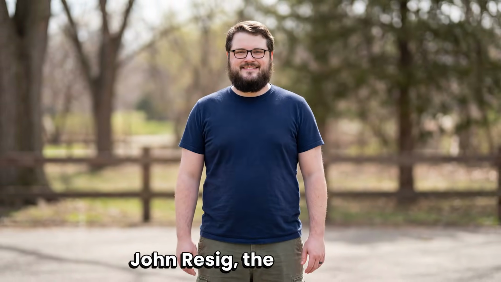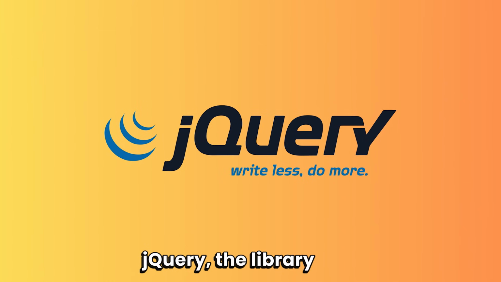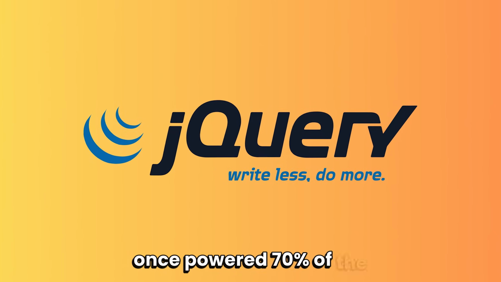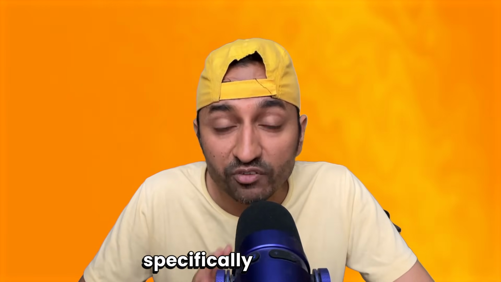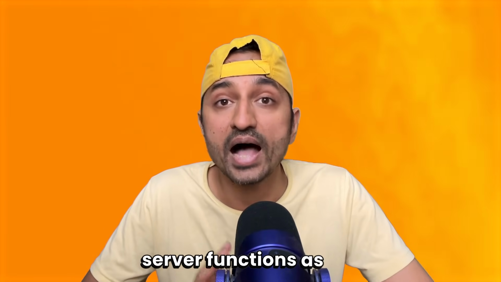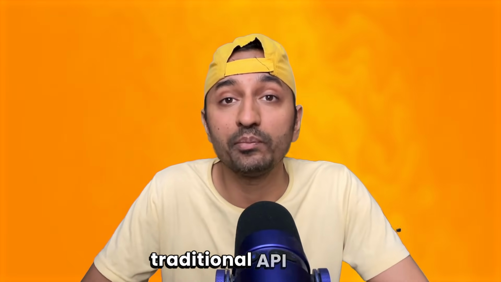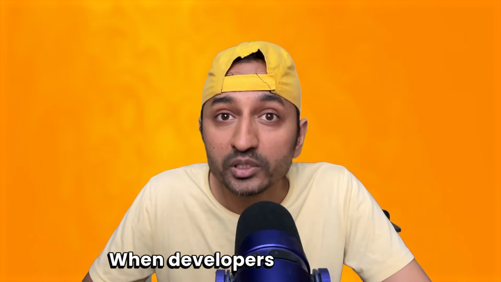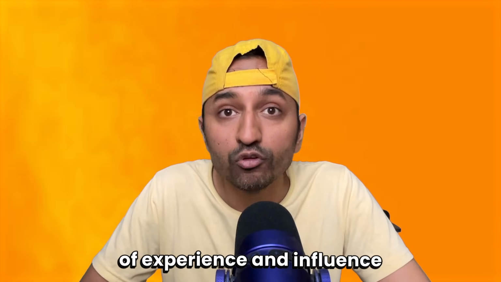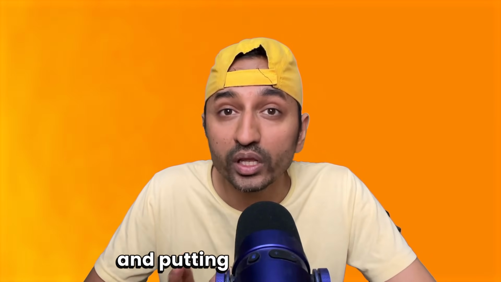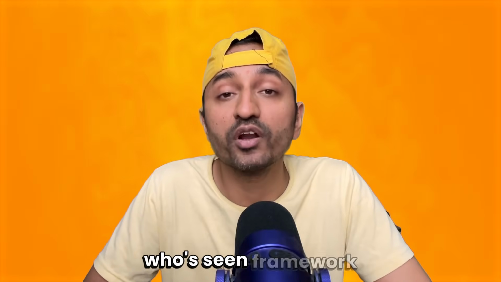John Resig, the creator of jQuery, the library that once powered 70% of the entire web, publicly endorsed TanStack Start, specifically calling out server functions as the feature that makes traditional API layers obsolete. When developers at that level of experience and influence start paying attention and putting their reputation behind something, it's validation from someone who's seen framework wars play out before.